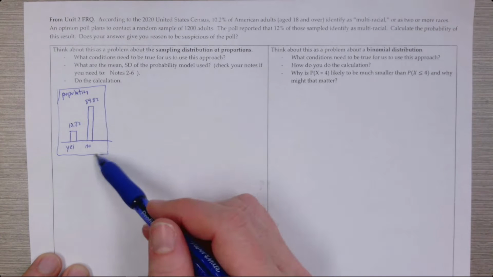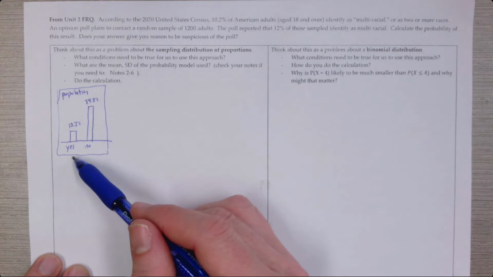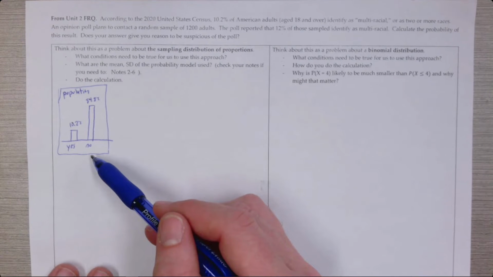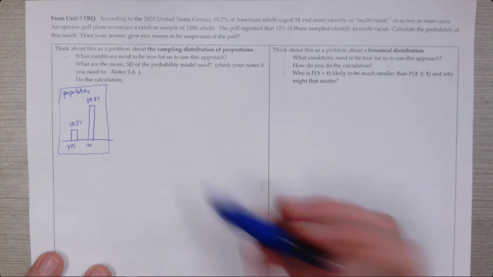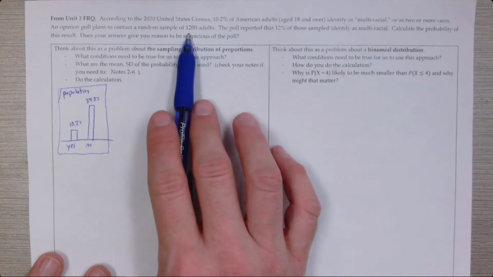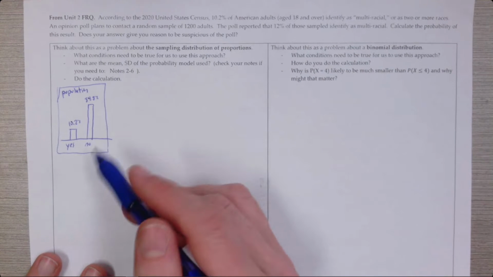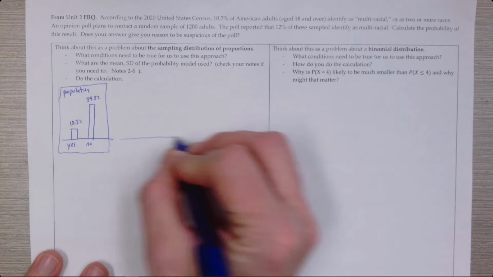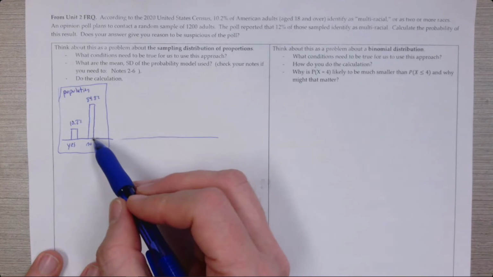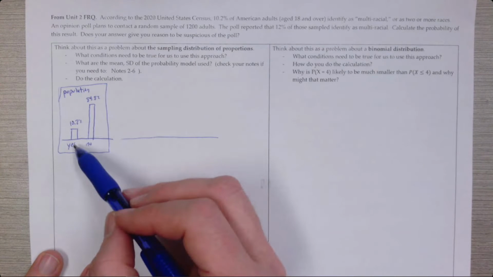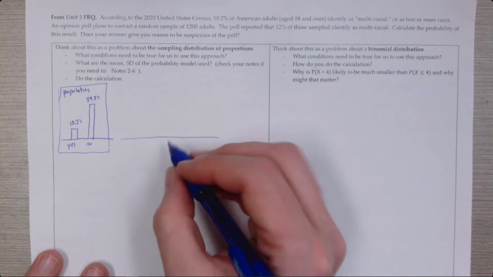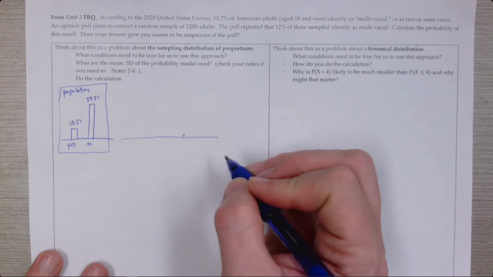So let's imagine the population. Here's the population with 10.2% of them saying yes and 89.8% of them saying no. You could imagine drawing a sample of 1,200 adults randomly from this very, very large group. When you draw a sample, you could count what proportion of them said yes to being multiracial, and that's going to give you some proportion.